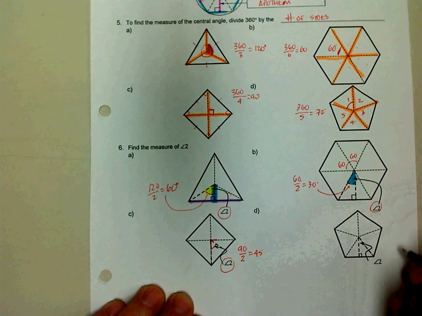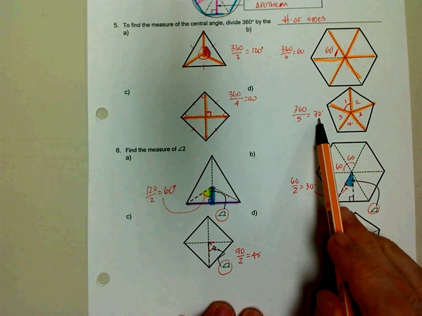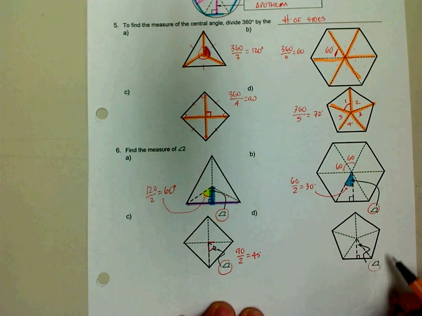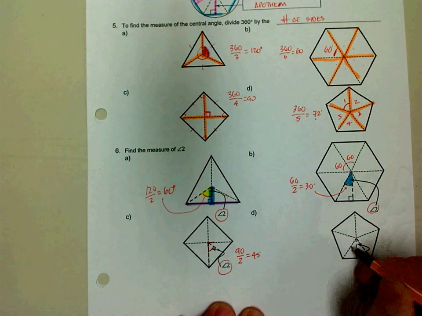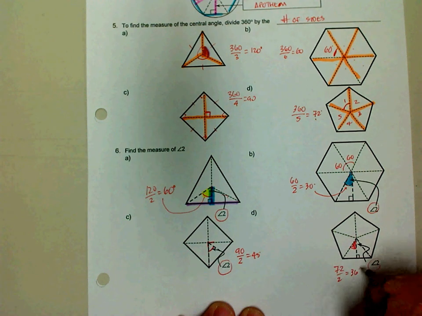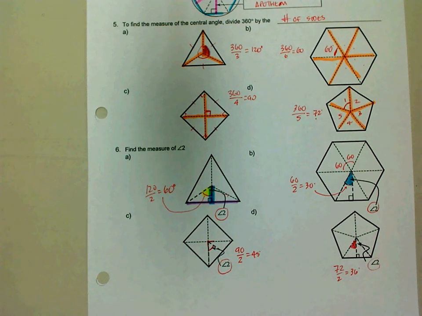That helps remind us that to find that, all we have to do is take our central angle and divide it by 2. Central angle, 72. We already calculated it here. We'll take 72, divide that by 2, which will give us 36. And that means that angle there is always going to be 36 degrees when we have a pentagon.